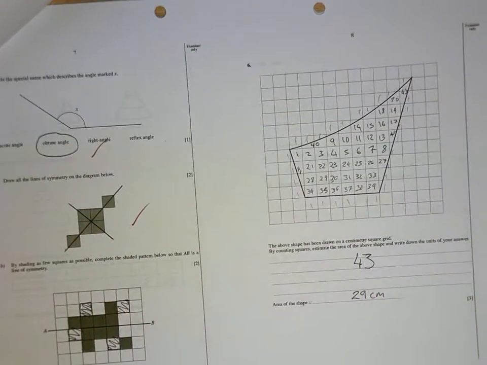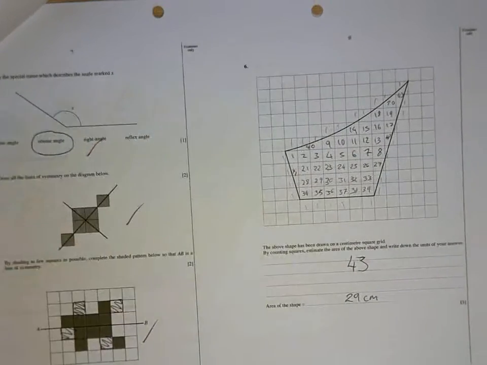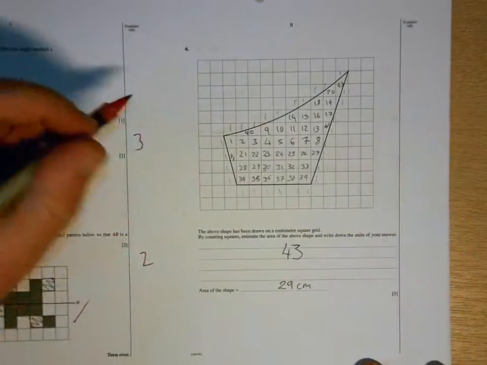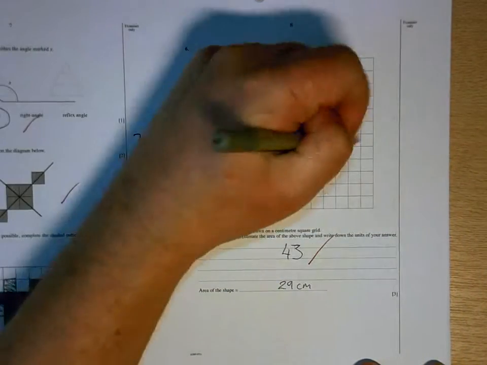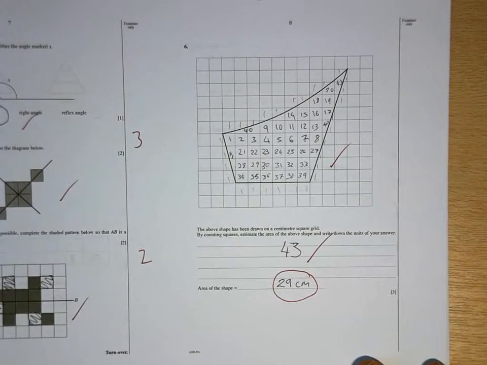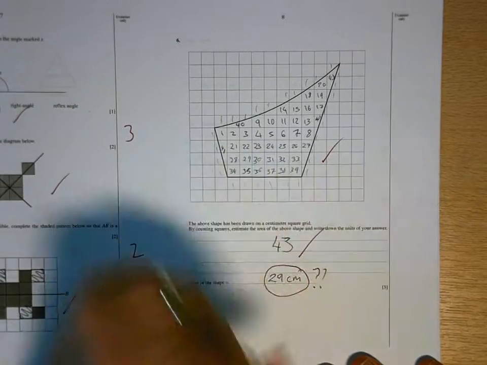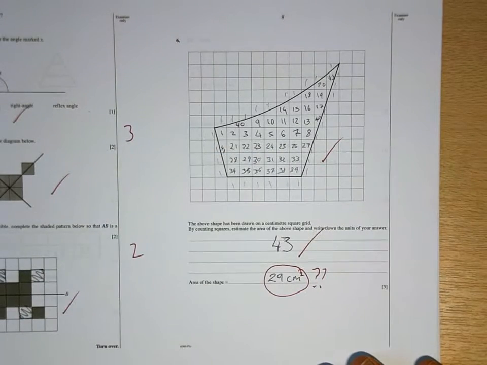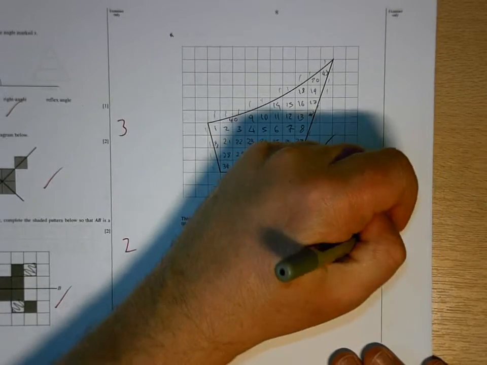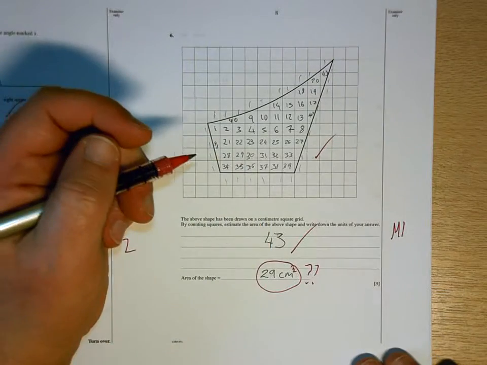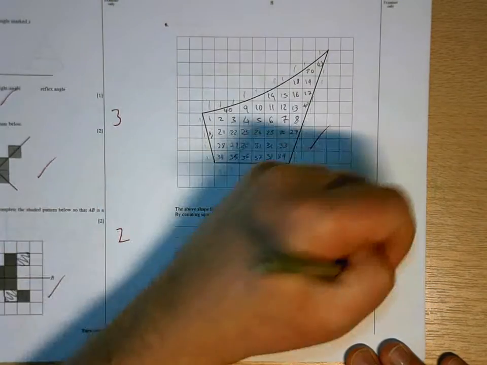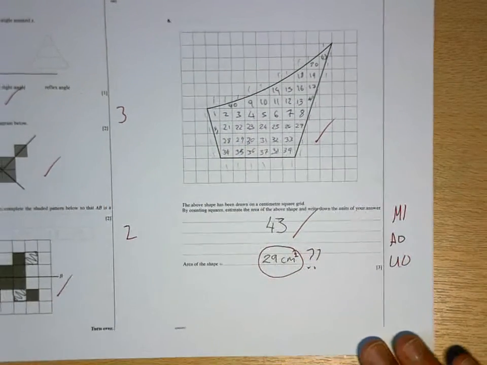That's correct, that's correct. Well done. And that is good stuff. So, what have we got here? 3, 2. Right, 43 is right. Your method is right. How on earth have you got from 43 to 29? It's area, so that needs to be centimeters squared, and I've got no idea where that 29 has come from. So you've got conflicting numbers. I can't give you the marks for that. I can give you the method mark for what you've done, but your answer is wrong and your units are wrong because they should be centimeters squared.